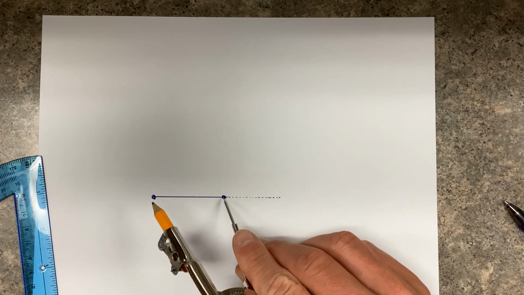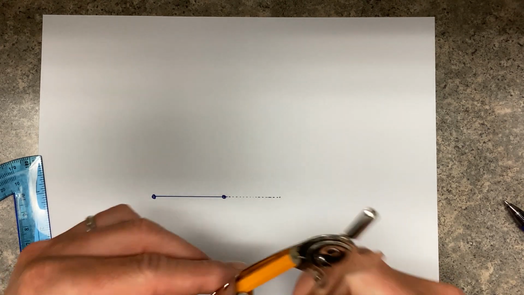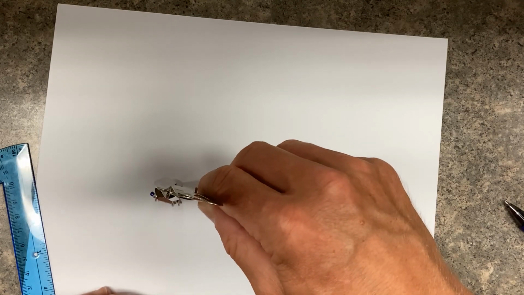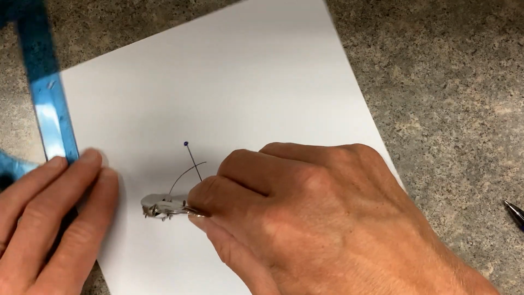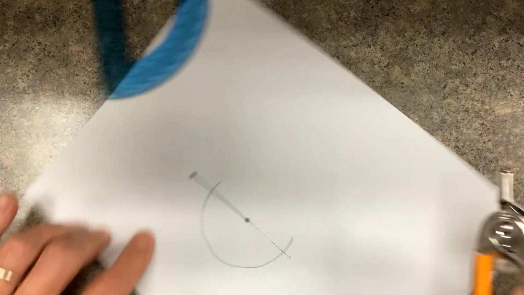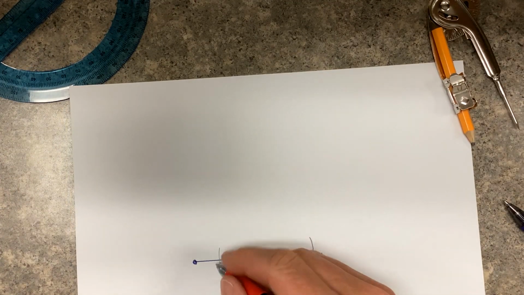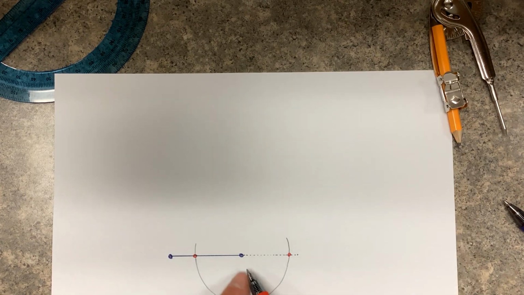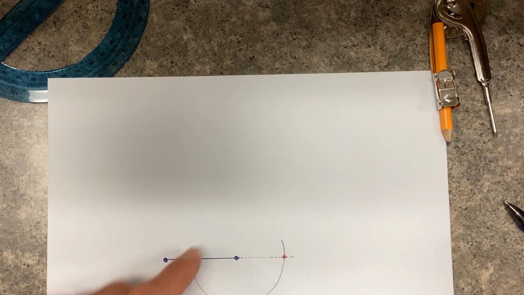I'm gonna find the perpendicular line through that point. So I'm gonna take my compass, doesn't even matter, and I'm gonna find a point there, and I'm gonna find a point there. Now we know the red points are equidistant from that point. I know that, so that means that point's in the middle.